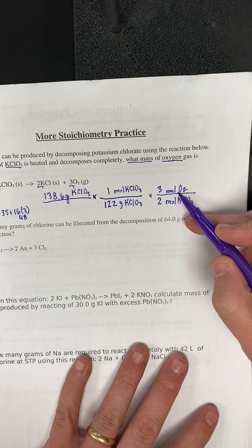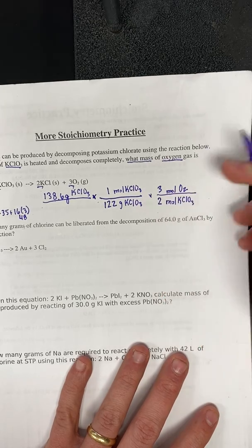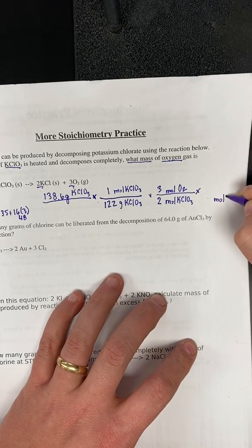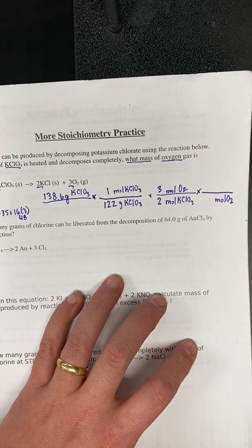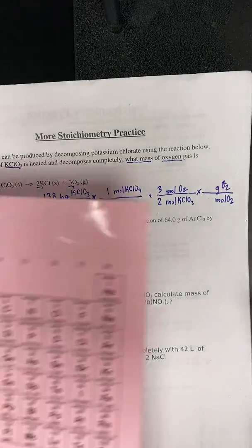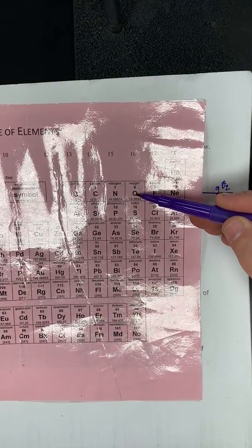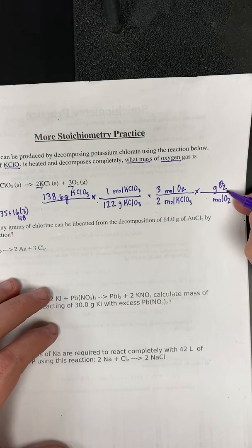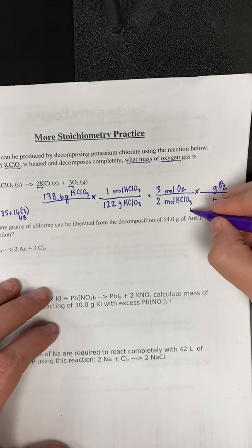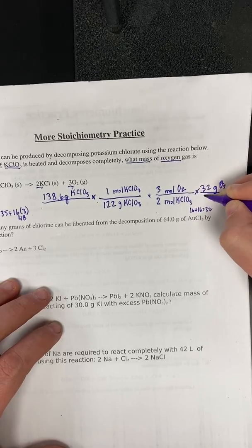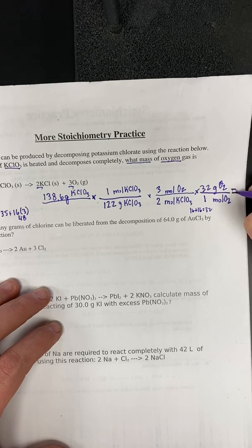We have moles of O2. The question asks for mass, which is in grams. So we're going to cancel out moles of O2. And now that we have the right compound, we can put grams of O2 up here. And we will now use our periodic table again. Find oxygen. Here is 16, but there's 2 of them. So 16 plus 16 equals 32. So we have 32 grams per 1 mole.